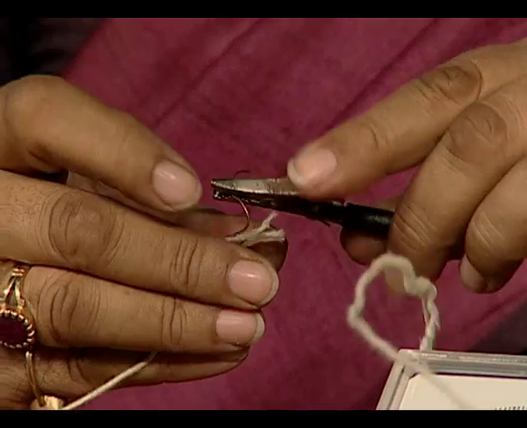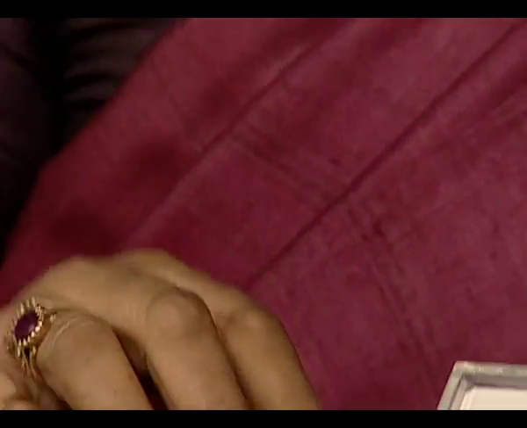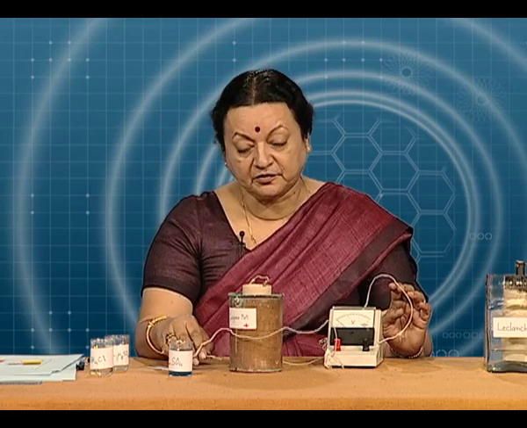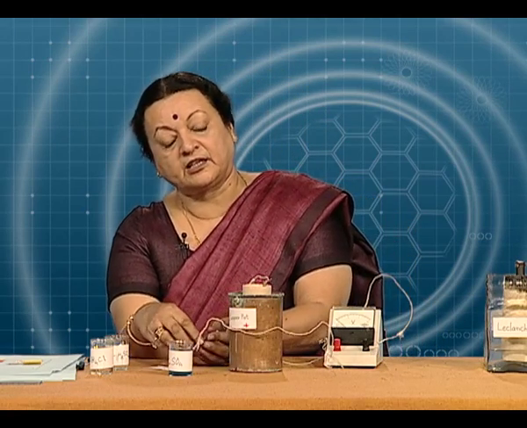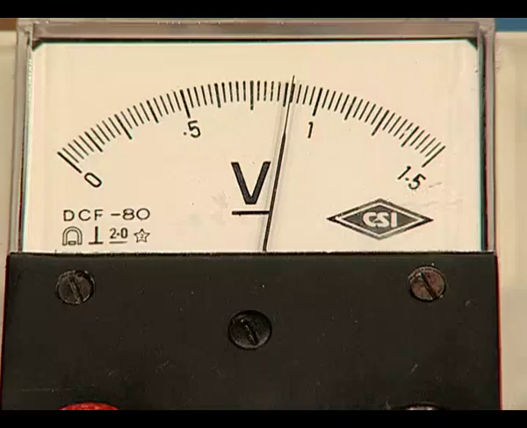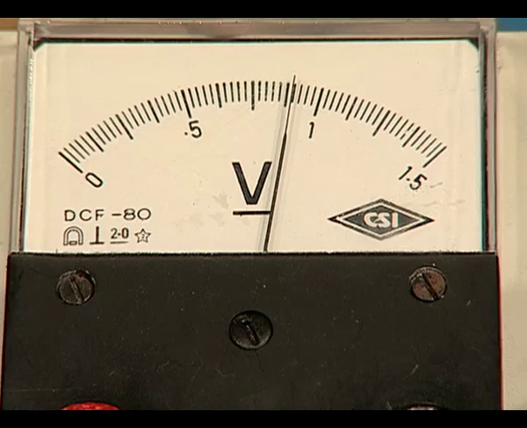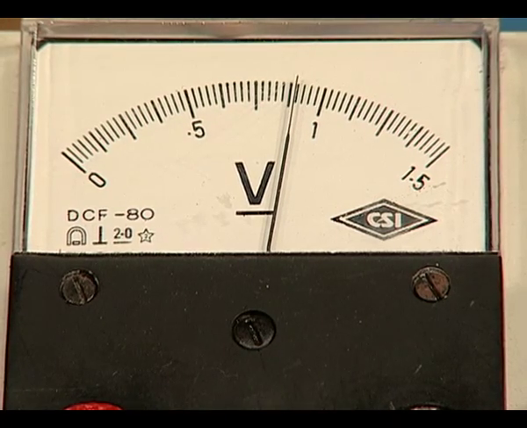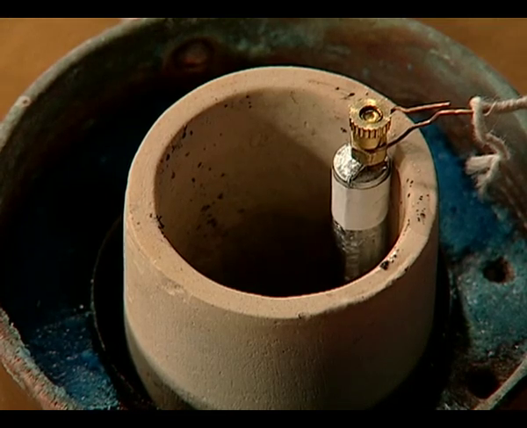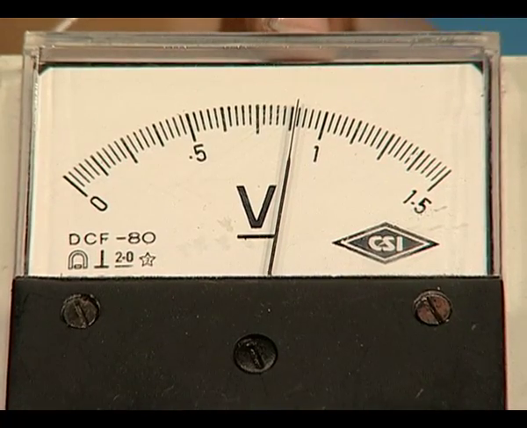I connect this to the negative terminal, because here again the zinc becomes the negative terminal, acquires negative potential as compared to the copper pot. The potential difference between the positive copper electrode and the zinc electrode which is negative is 0.9 volts.